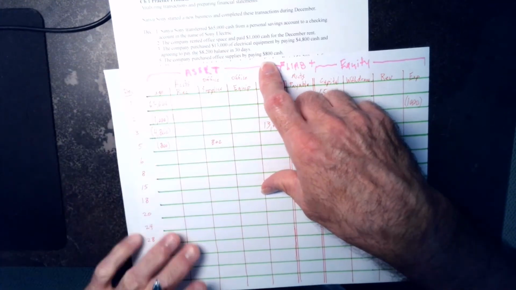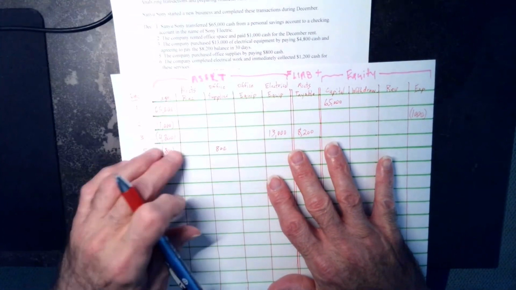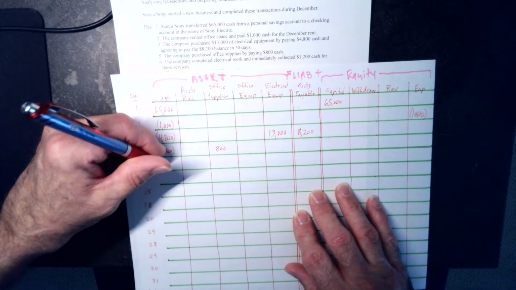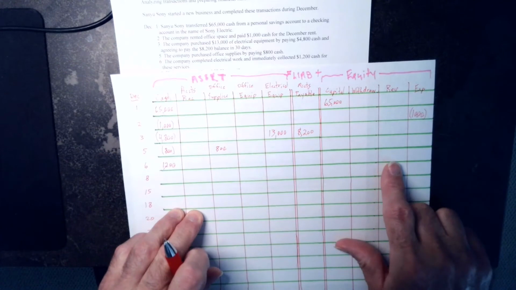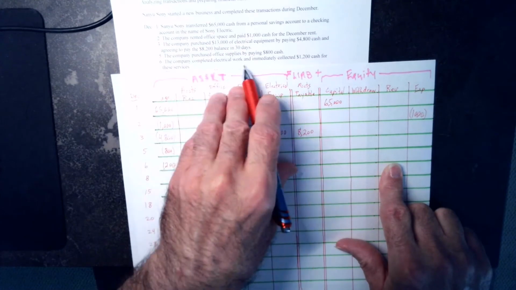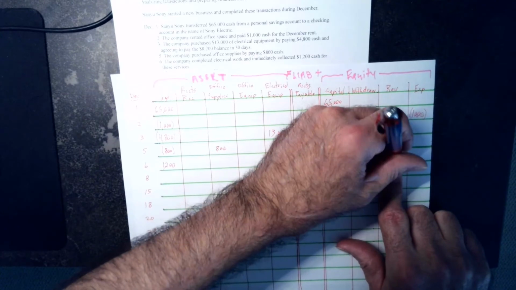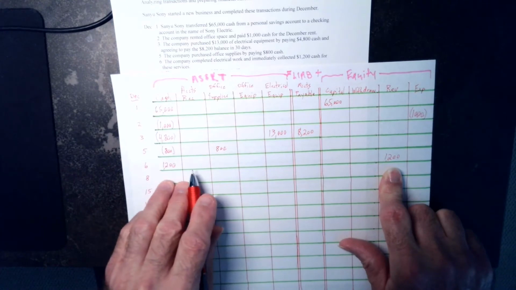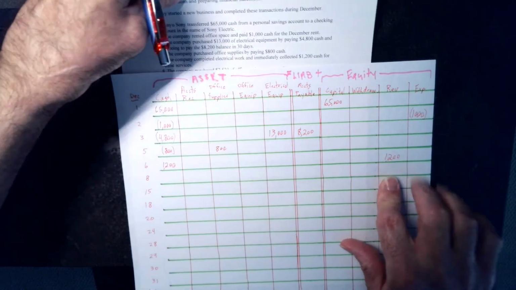Okay? Next one. Company completed electrical work and immediately collected $1,200 cash for these services. So they collected cash of $1,200, and we're going to recognize revenue because they performed services and completed it. So since they completed the work, they get to recognize the revenue. And how did they get paid? Well, they got paid in the form of cash. They could be paid in the form of cash, or it could be an account receivable, or heck, they could wind up bartering, trading services for something else.